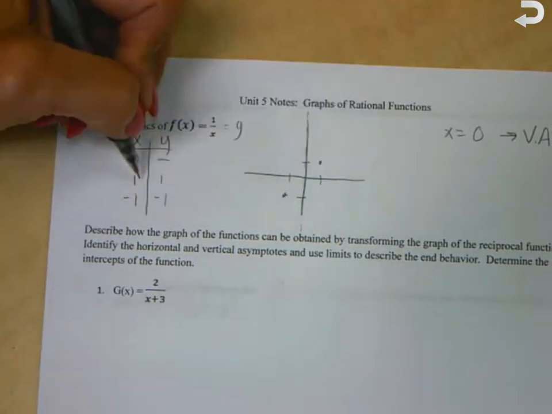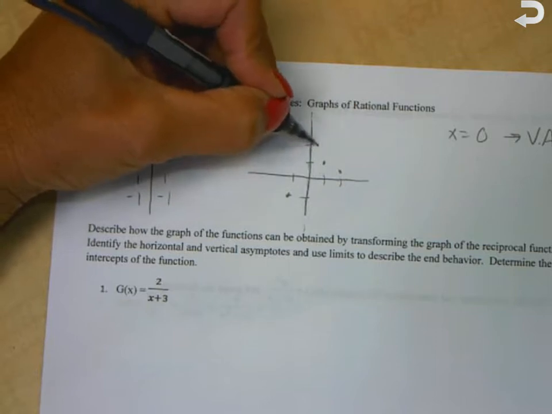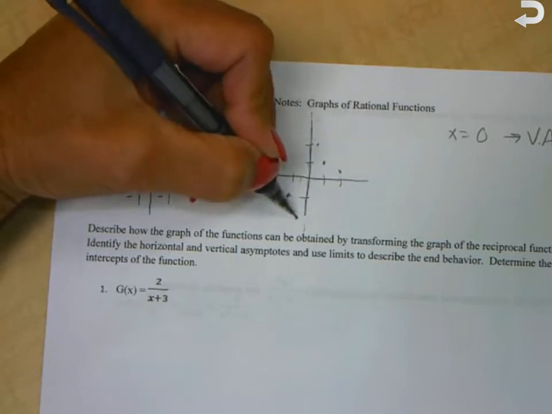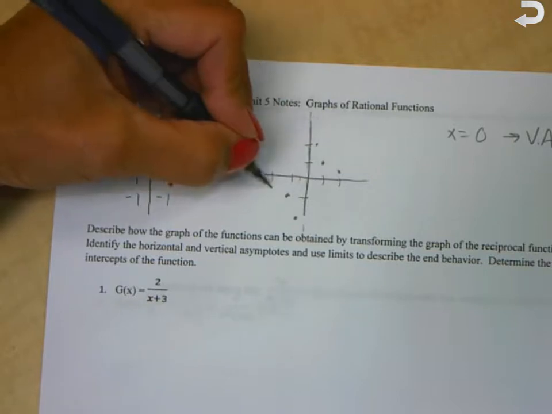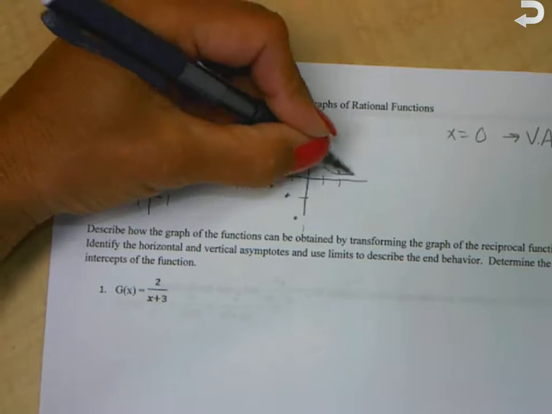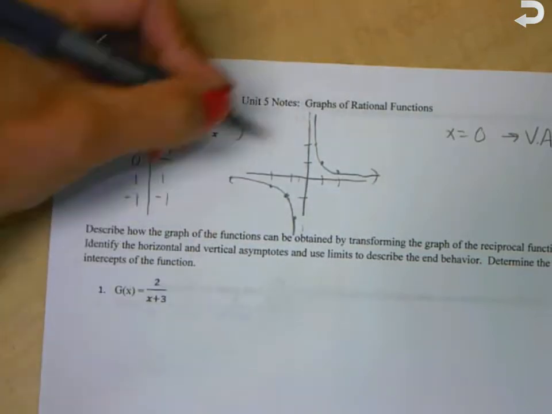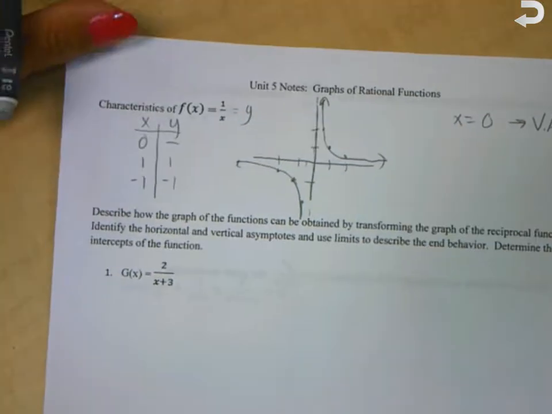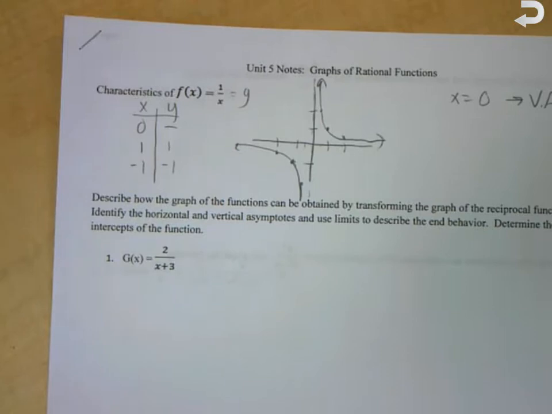If we plug in points of 2, we'll get 1/2. If we plug in 1/2, we will get 2. And likewise, negative 1/2 would yield a y-coordinate of negative 2, and an input of negative 2 would give us negative 1/2. And so we have our parent function from earlier in the term. Now, we're going to do some variations of these graphs by making some changes take place.